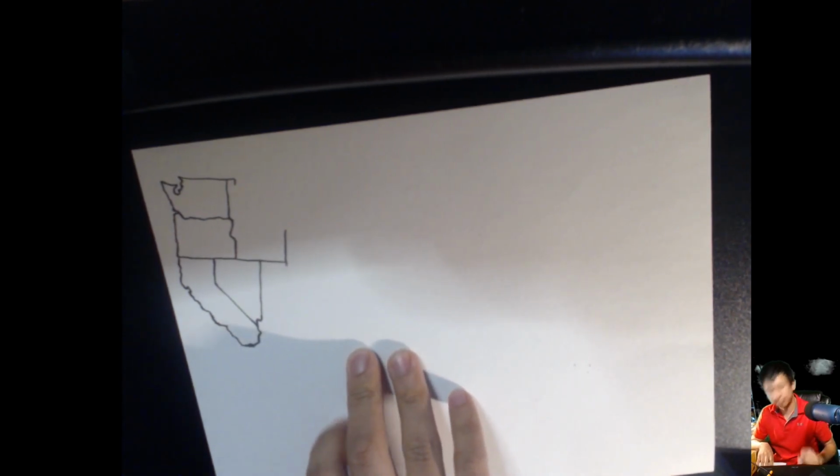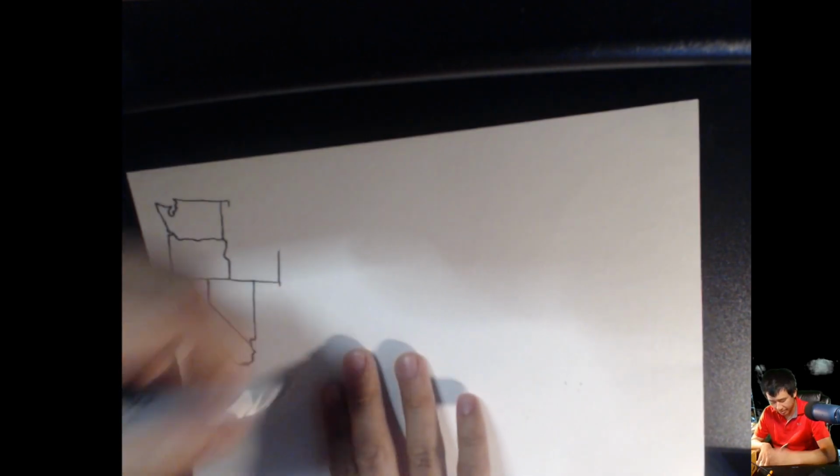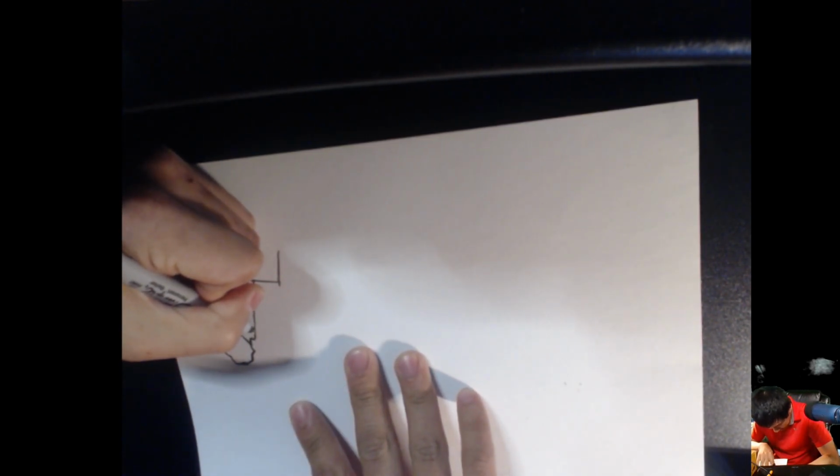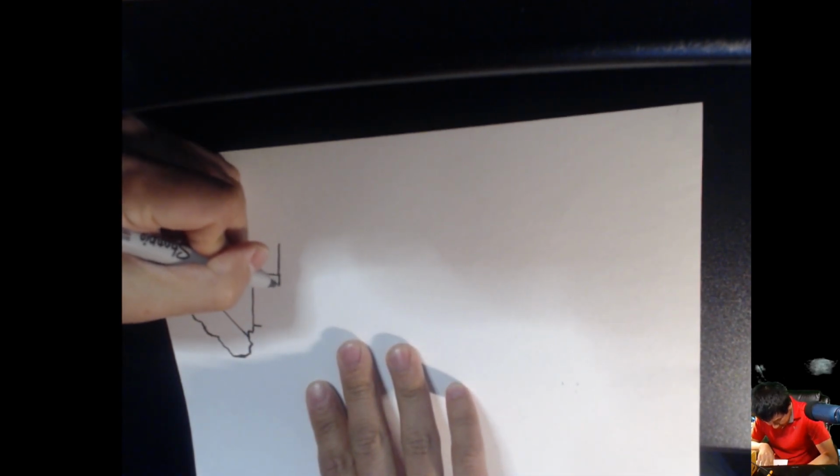Too skinny, but we're doing this in ink. It should have kind of come down a little more, but that's okay. All right, let's see here. Minor mistake there, but that's okay. Okay, Utah.